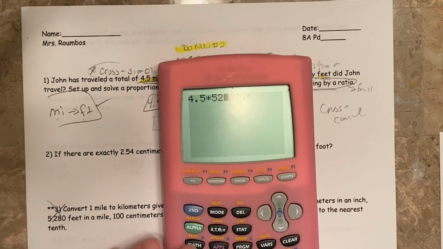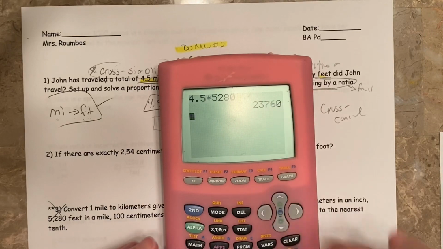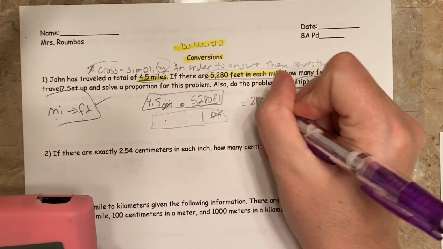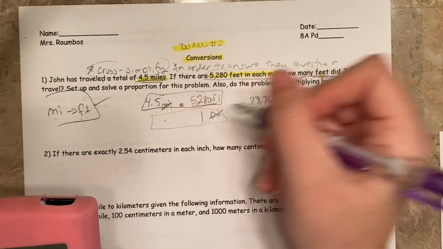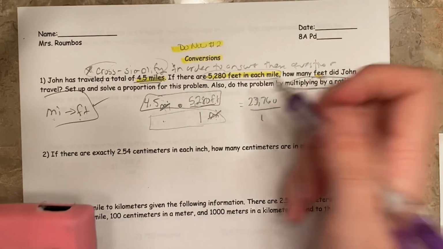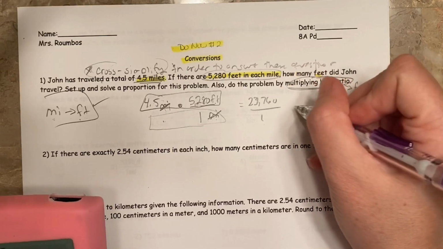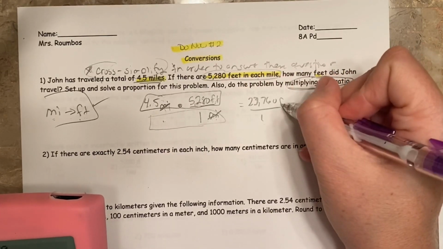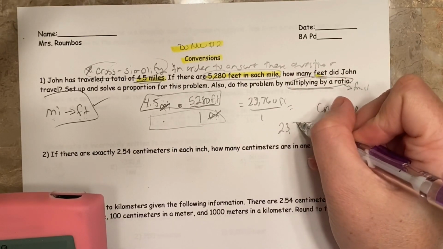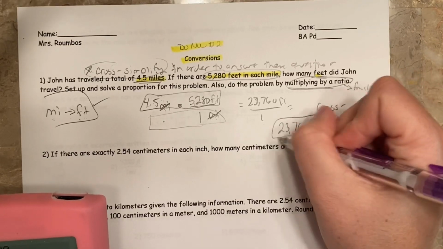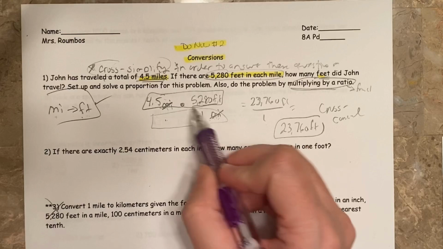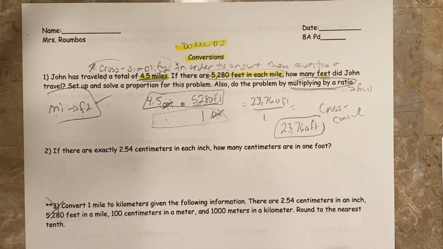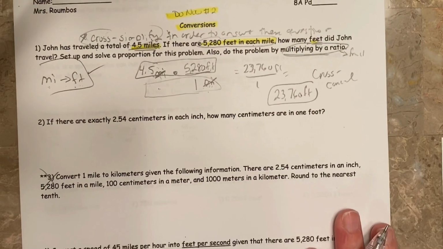times 5,280 is 23,760, and then nothing times 1 is 1. I should not say nothing because that's technically 0. And then you bring over your unit. So this is going to be 23,760 feet. And that was cross simplifying. So again, you're crossing out things that are the same diagonally. Okay, so that's the first one, basic one.